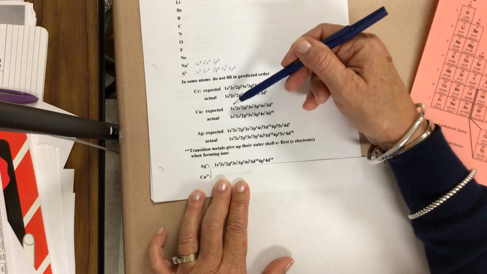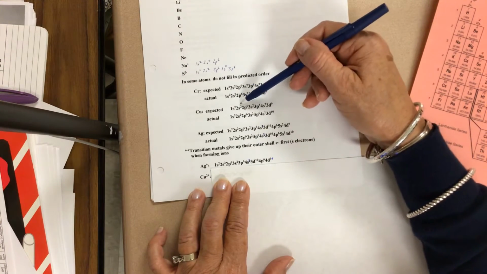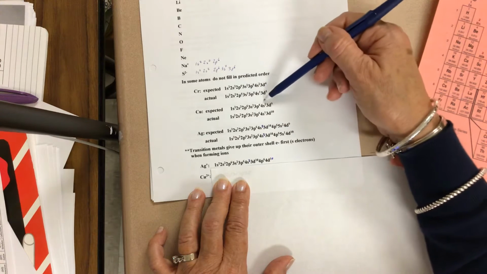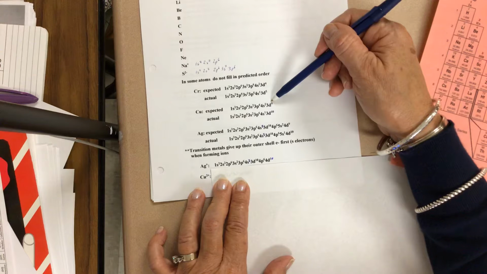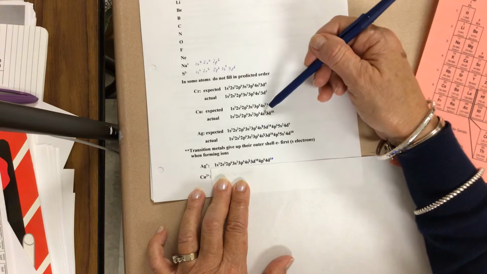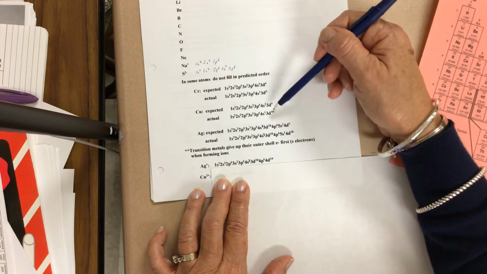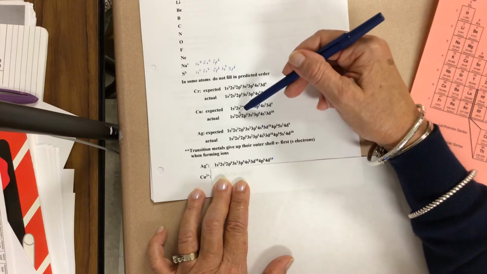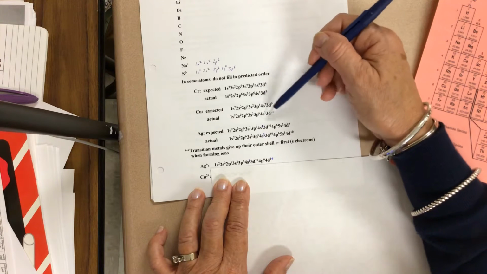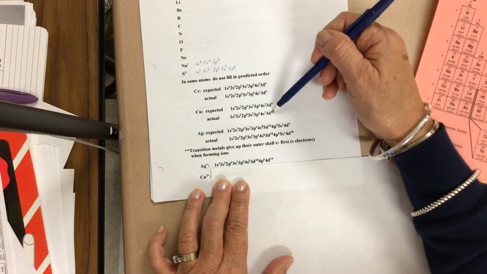Copper's expected was 1s2, 2s2, 2p6, 3s2, 3p6, 4s2, 3d9. So once again, if it can get its D half full or full, it's at a lower potential energy, and so one of the electrons moves out of the 4th energy level in the S sublevel to fill the D. So its actual is 1s2, 2s2, 2p6, 3s2, 3p6, 4s1, 3d10.